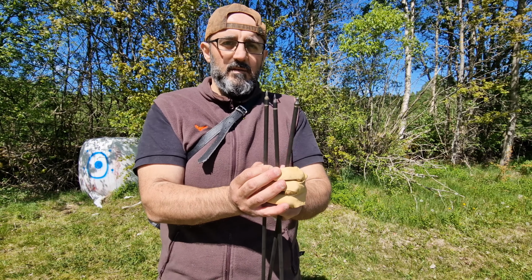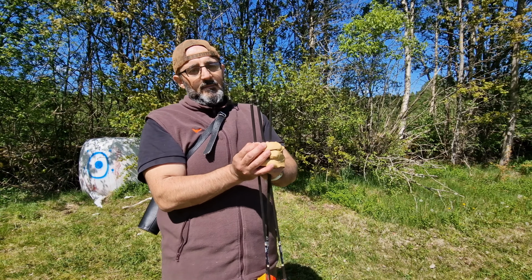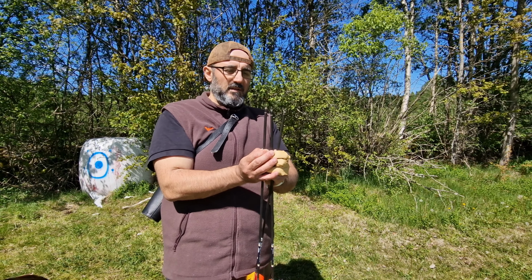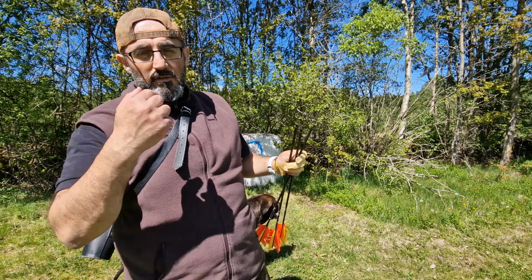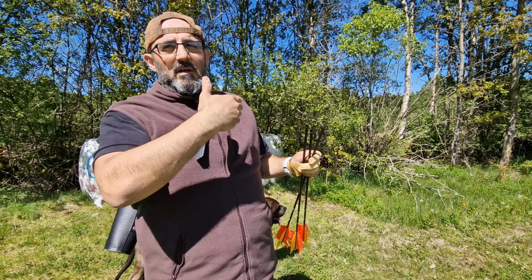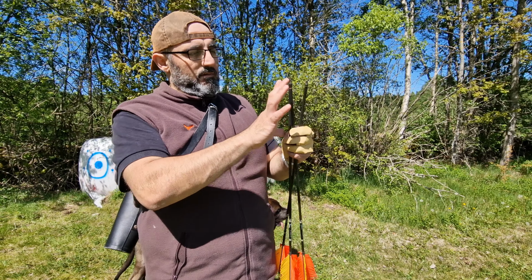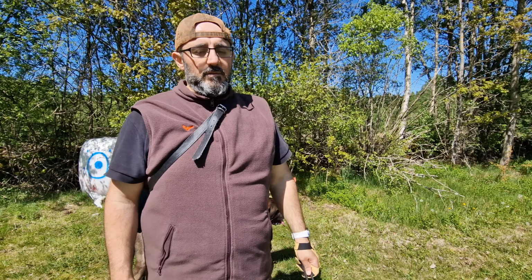So as you see here, the penetration from this distance is a little bit less, maybe 13, 14 centimeters. And when we shot from 20 meters, the penetration was about 17 to 20 centimeters on the arrow. So that's for the penetration.